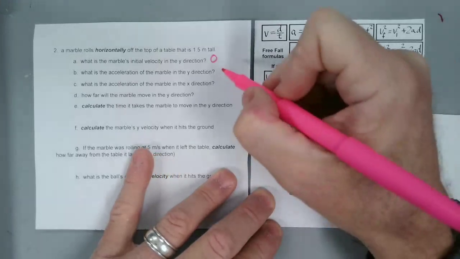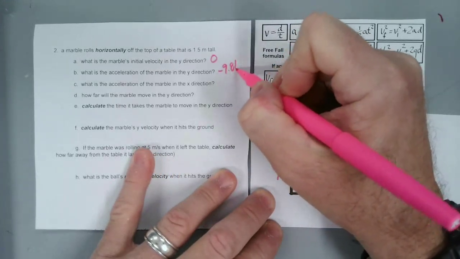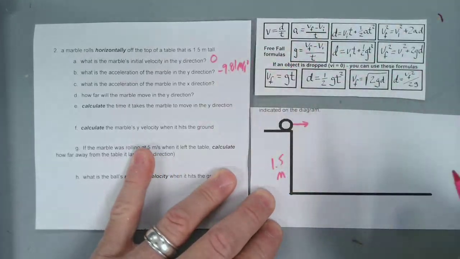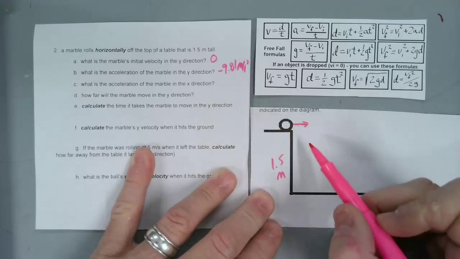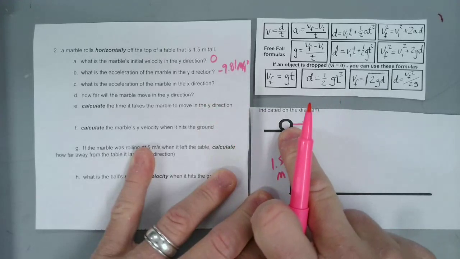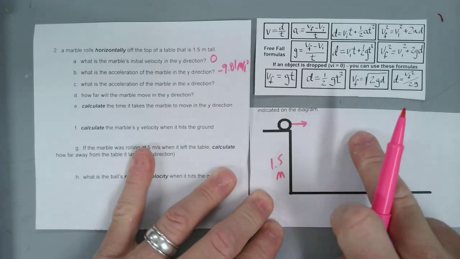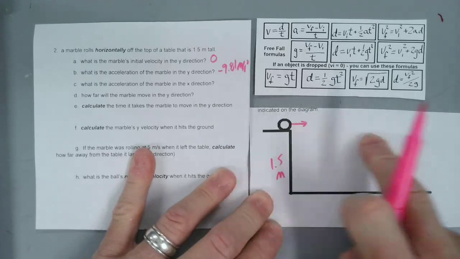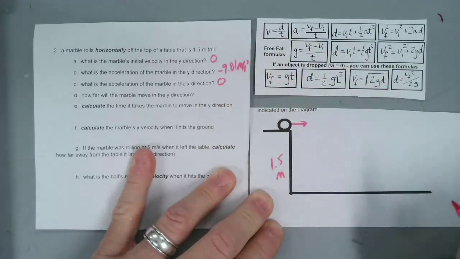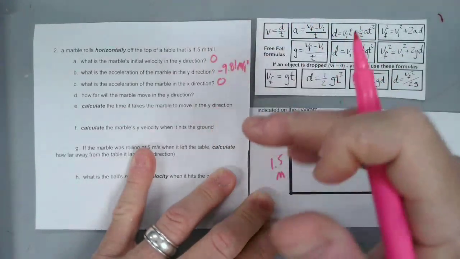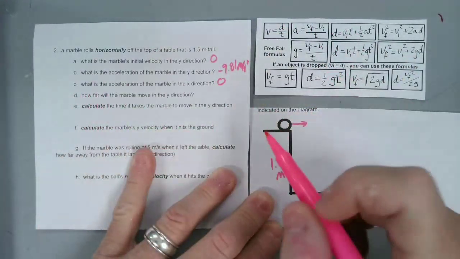Well, that's still caused by gravity, so my acceleration in the y is still going to be negative 9.81. What's the acceleration of the marble in the x direction? Well, remember, once again, this thing gets launched, and once it gets launched, it has no rocket engines, and gravity doesn't work this direction, so in the x, the acceleration is still 0. Notice we've got some things that are in common here from the previous problem.